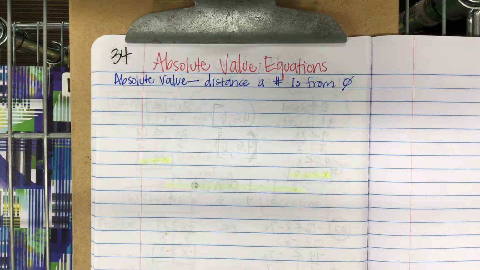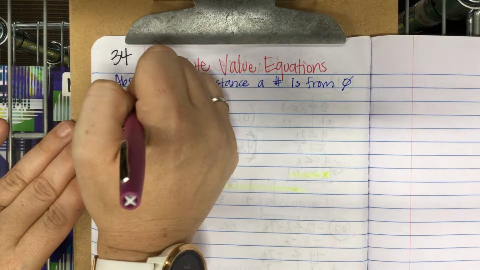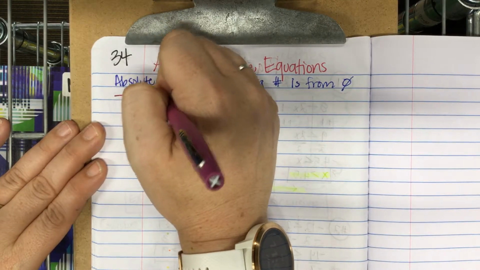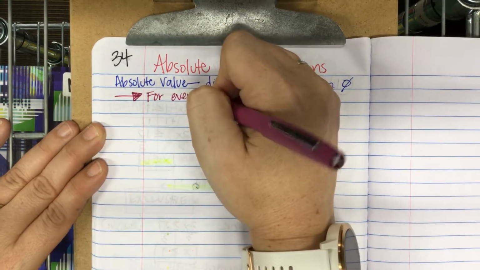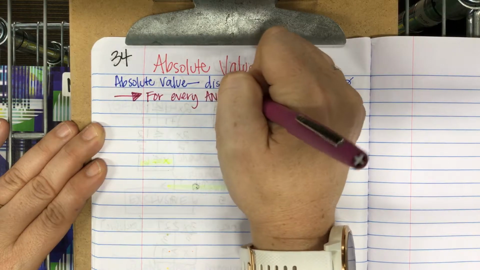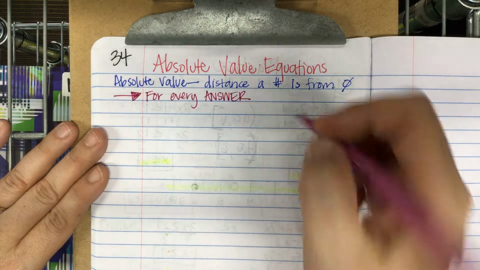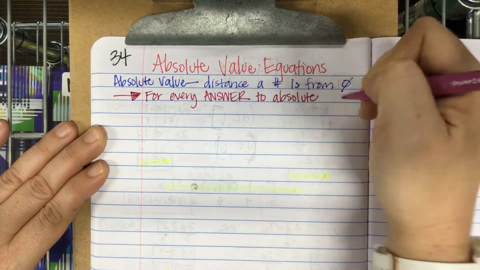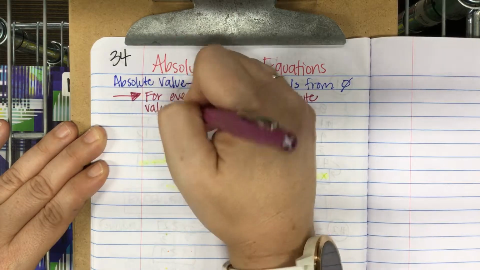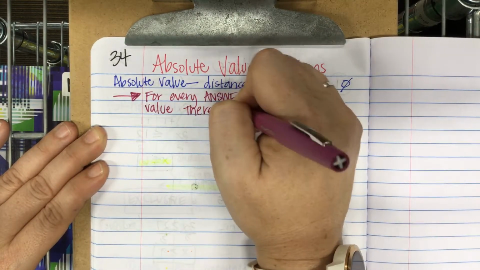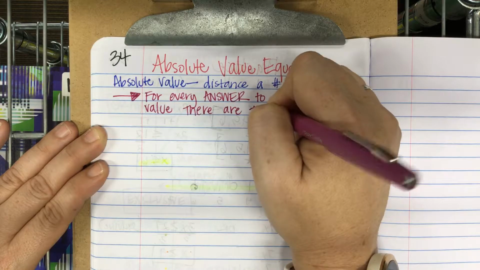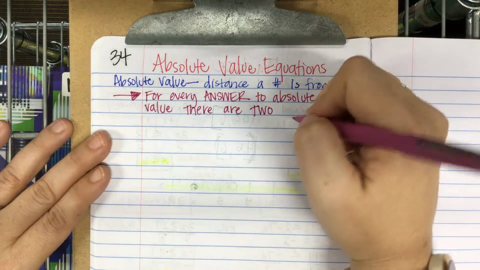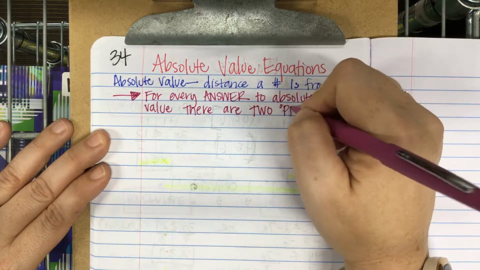So the really mind-blowing thing that we learn right now is that for every answer to absolute value, there are 2 problems.